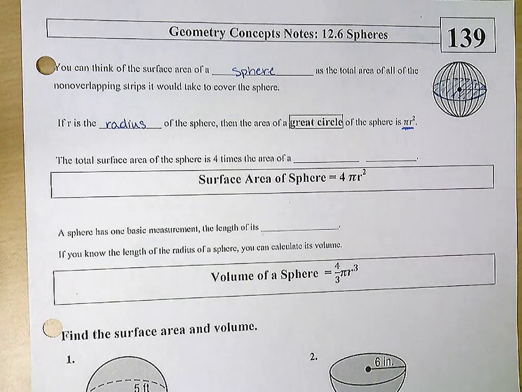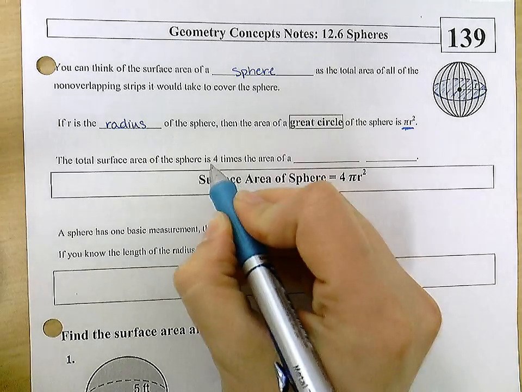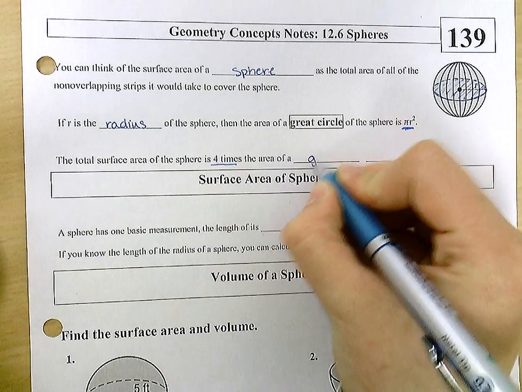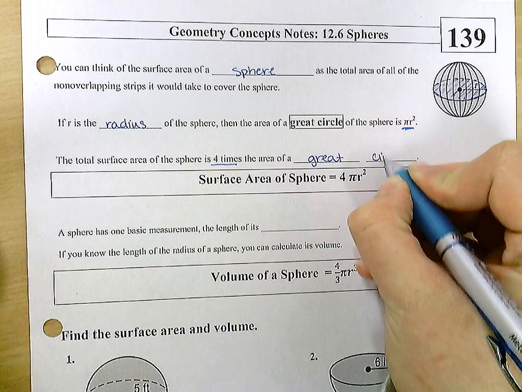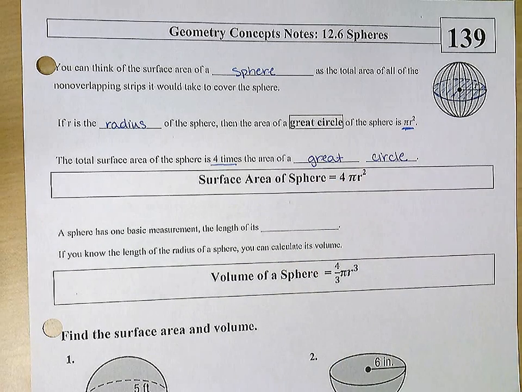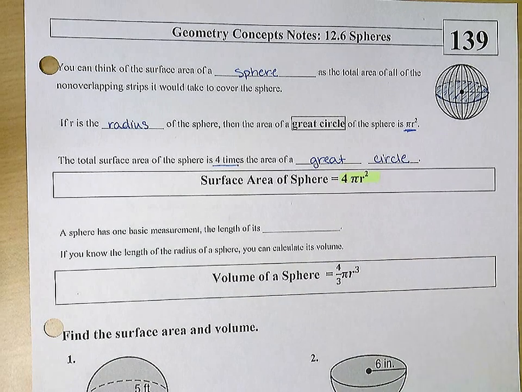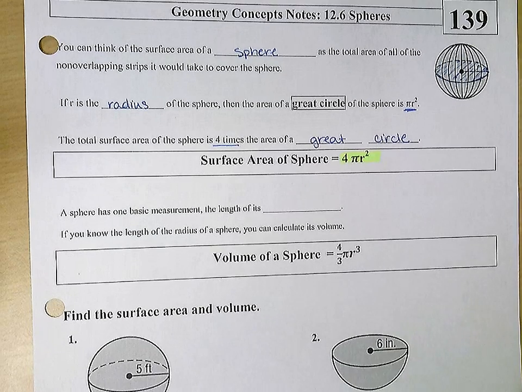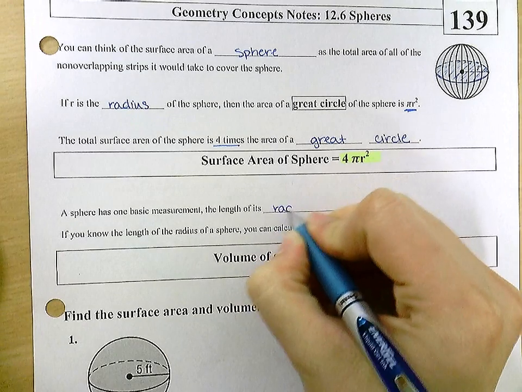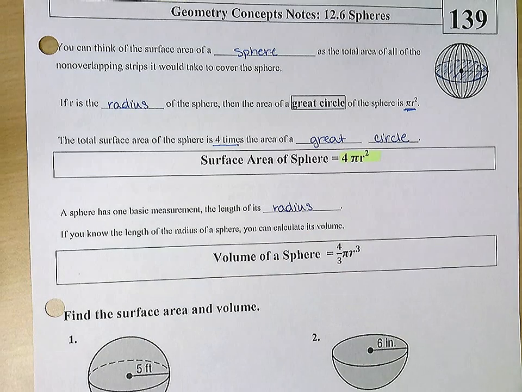Now the total surface area of the sphere is 4 times the area of a great circle. Our great circle's area is pi r squared, so our surface area is 4 times that, which gives us 4 pi r squared. To find the surface area of a sphere, you only need one basic measurement, the length of its radius.